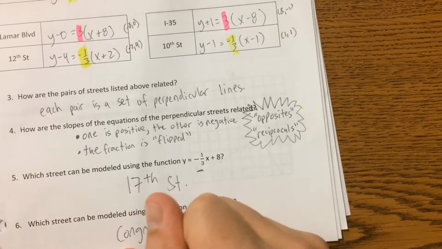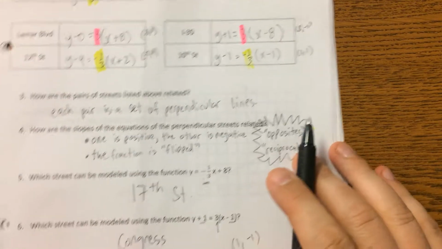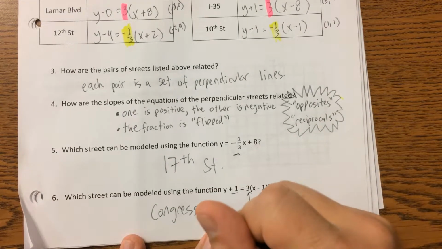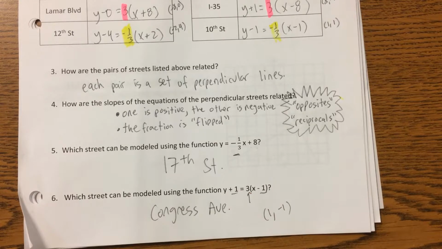All right, so we've looked at a real application of these perpendicular lines. Now let's take a few minutes to summarize what I want you to understand about perpendicular lines and look at it a little bit more abstractly.